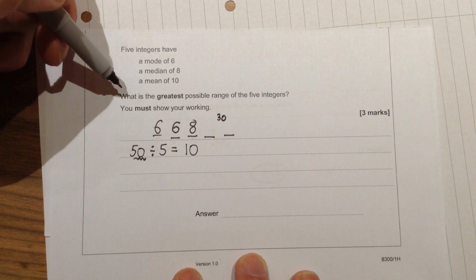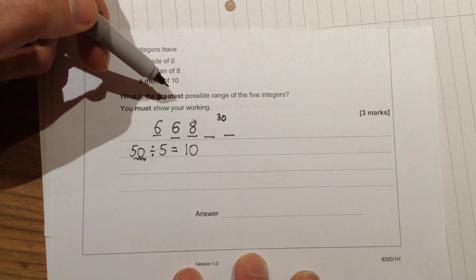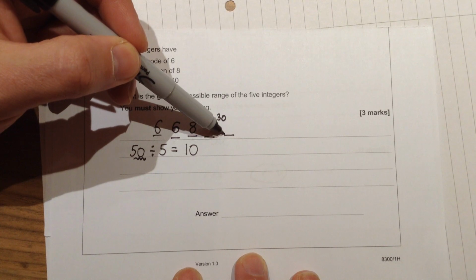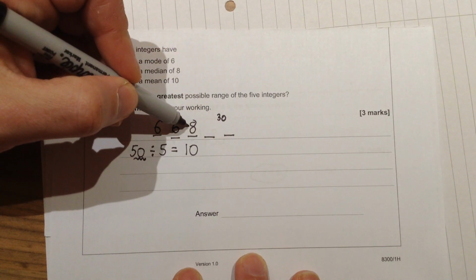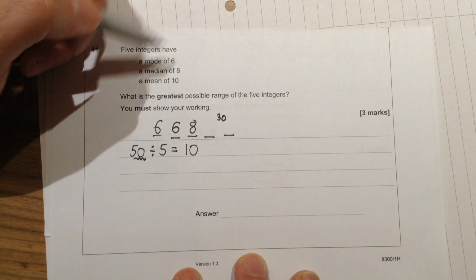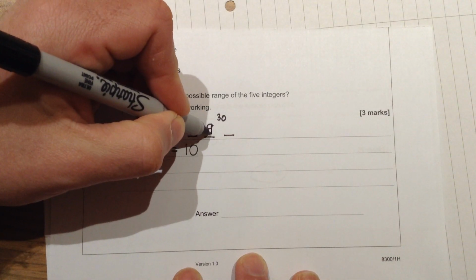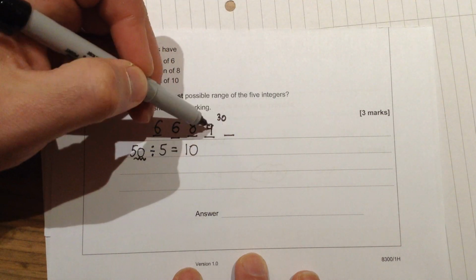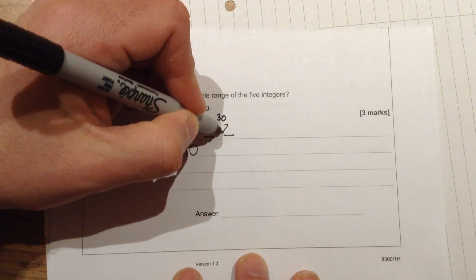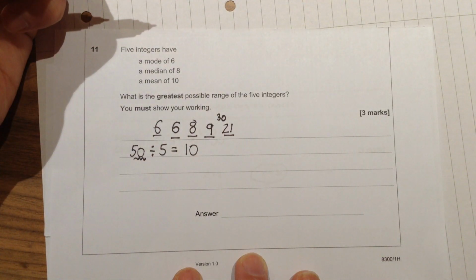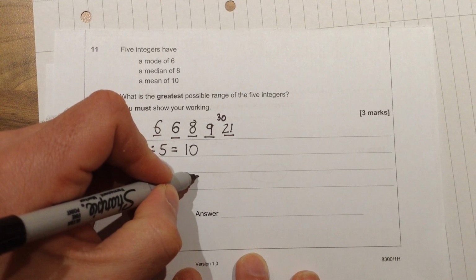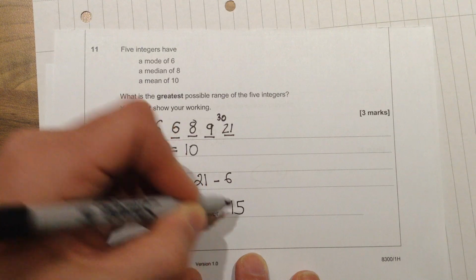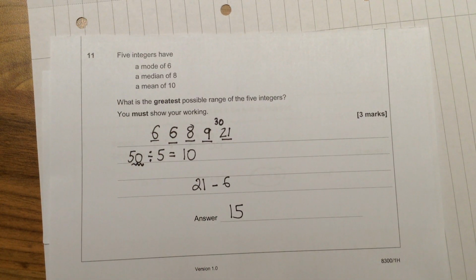Well, the question actually wants us to make that the range is as large as possible. So for that to happen, I want this number to be the biggest number it possibly can. So as mentioned before, I can't have another number here that is 8, so I'm going to have to go a little bit bigger with 9 for this number here. And therefore if that's 9, to make these 2 add up to make 30, we're going to have the number 21 there. Therefore making the range 21, take away 6, so the biggest number the range could be must be 15.